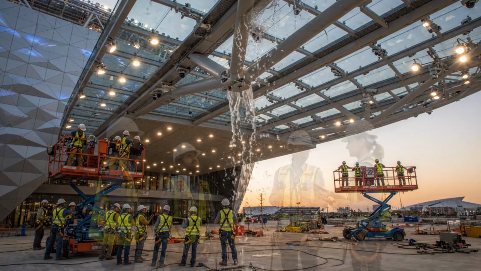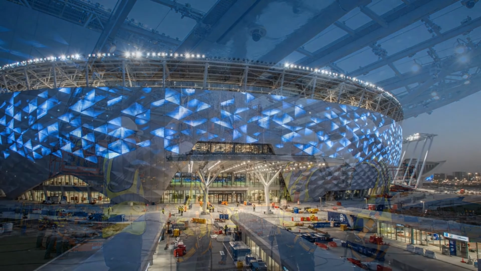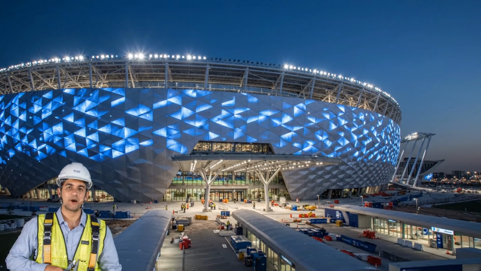The drainage isn't holding at connection point 4. We have pooling here. They've adjusted the tension. Look, it's clearing now. Perfect. The flow rate is nominal.